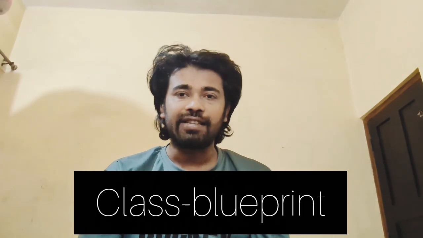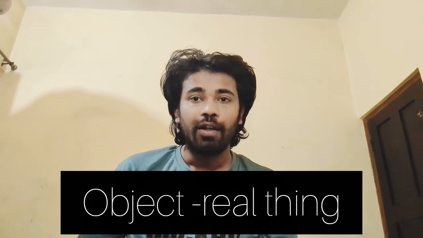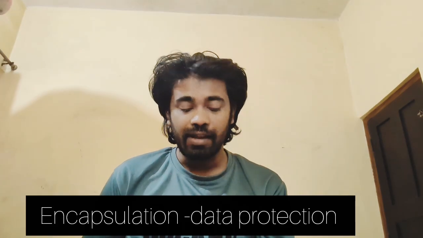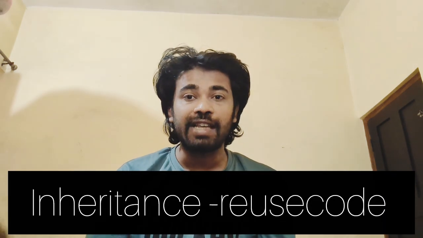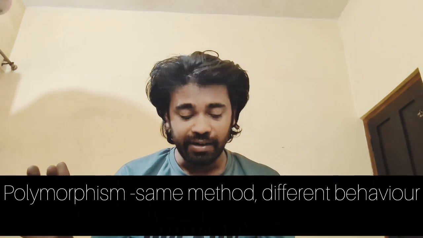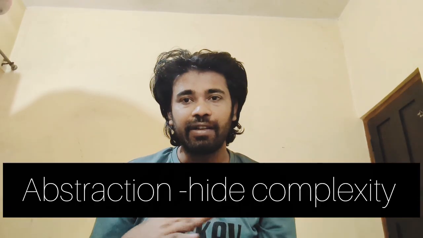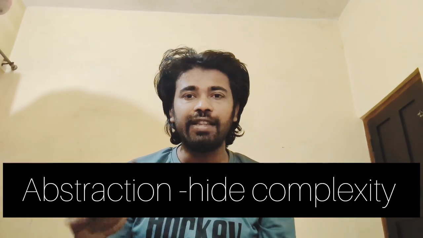So the summary is: class is a blueprint of a program, object is a real thing of a program, encapsulation is used to protect the data, and inheritance is used to reuse the code. In polymorphism we use the same method but with different functionality, and abstraction is hiding something, or hiding the complexity.